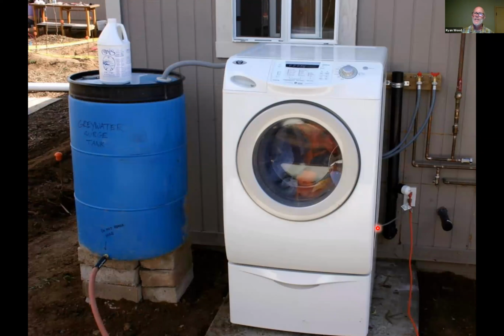Now your washing machine has a pump in it, and the washing machine is going to pump that water out. And it could pump it into a surge tank. Now, keep in mind that the surge tank needs to be at least the size of what your washing machine is going to do in a load.